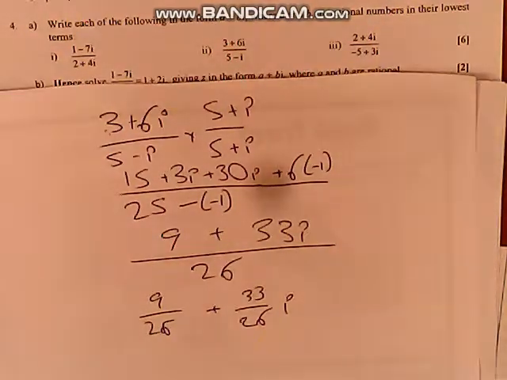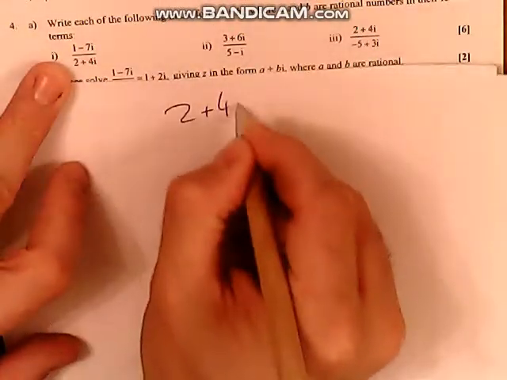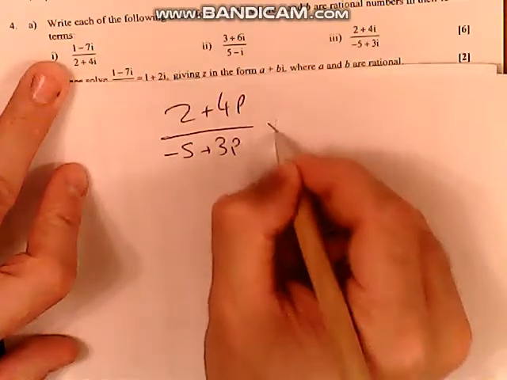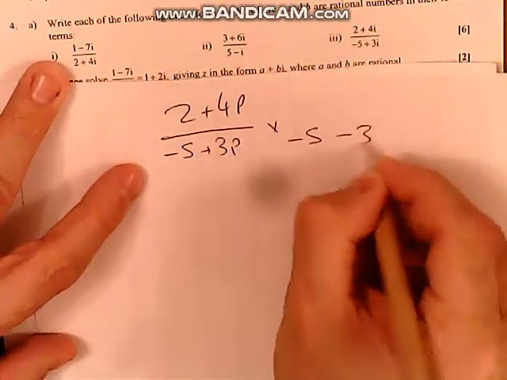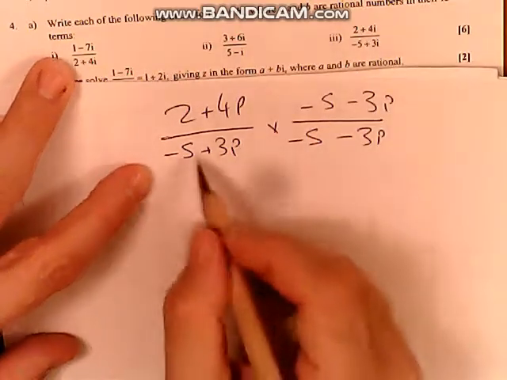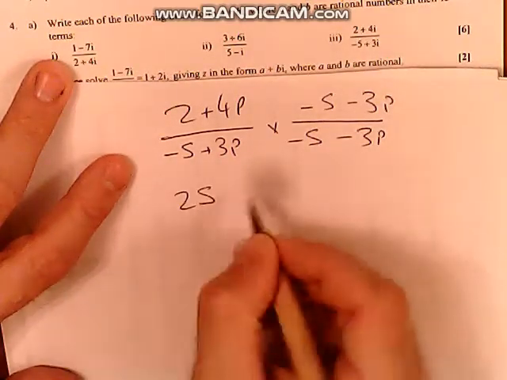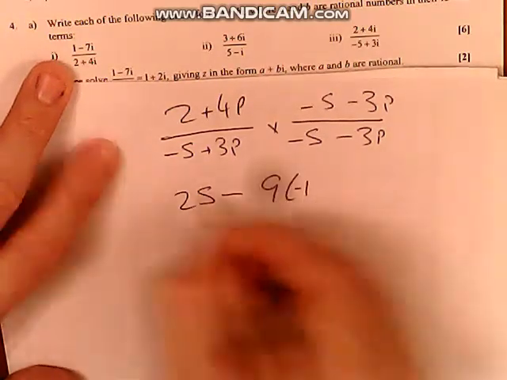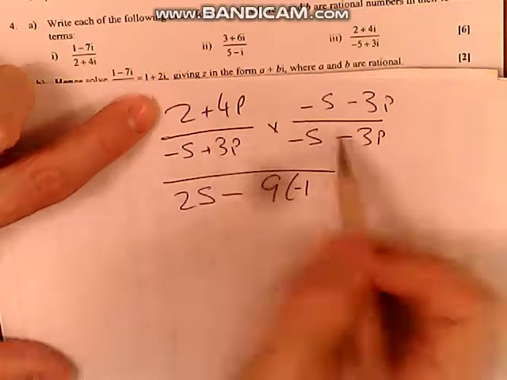Right, let's do the last question. I've got 2 plus 4i over minus 5 plus 3i. Same as before. Minus 5 minus 3i over minus 5 minus 3i. Same, the denominator is going to be 25. It's going to be a minus 3 times 3 is 9, times minus 1. We'll have that from my numerator, but whatever.